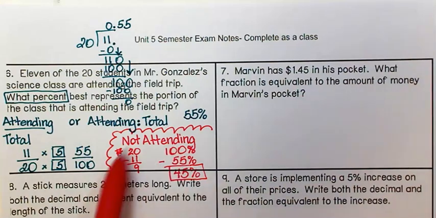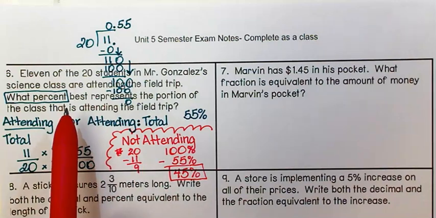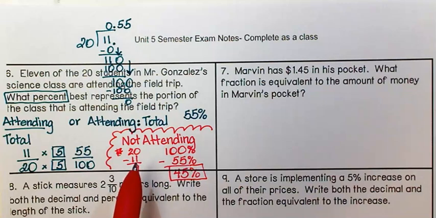All right, so that was just kind of bonus information, because that's not really what the question asks, but that is things that you can figure out from the information that they gave you. Okay, so in just a second, we're going to move to number 7.